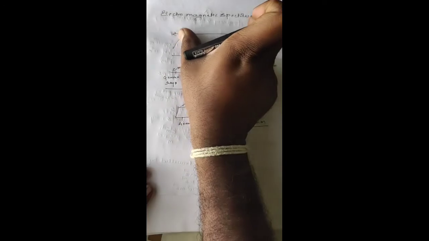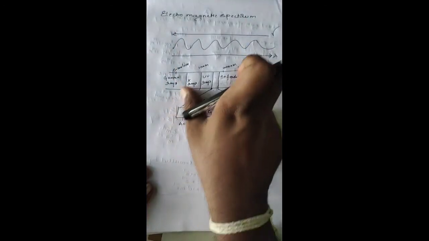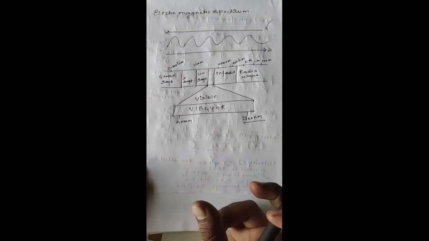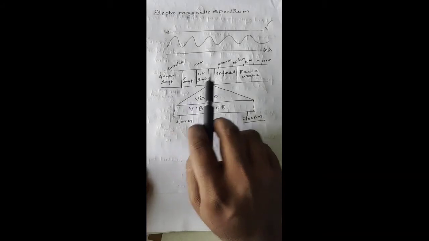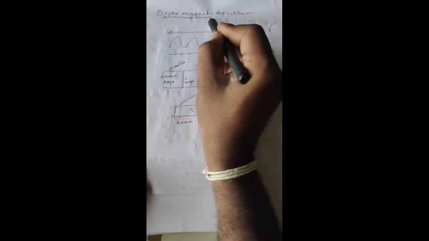What is this electromagnetic spectrum? I wrote some diagram, I told about the rays. What is the spectrum? I am going to write: spectrum is an array, nothing but an arrangement of waves or particles, spread out according to increasing or decreasing order.